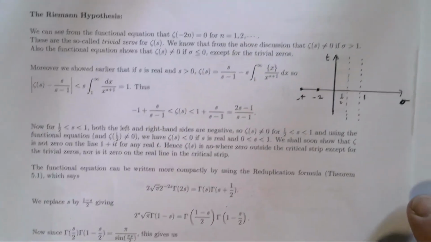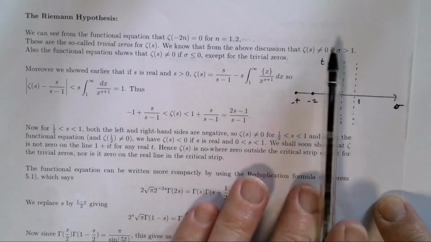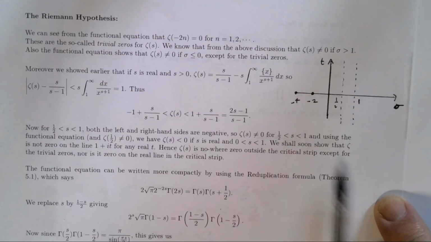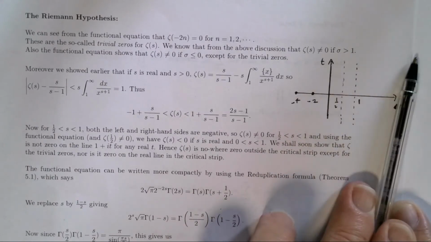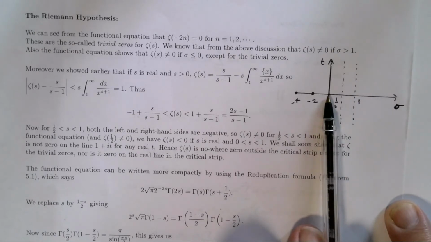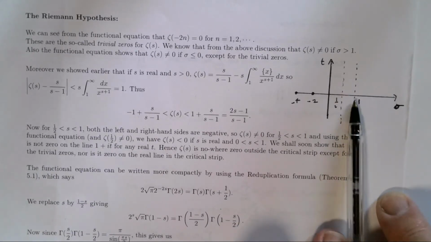So just to recap then, in the complex plane, the zeta function is never 0 over here except for these trivial zeros. It's never 0 over here, and it's never 0 along here, and later we'll show that it's never 0 along this line here. At 1, of course, we have a simple pole.